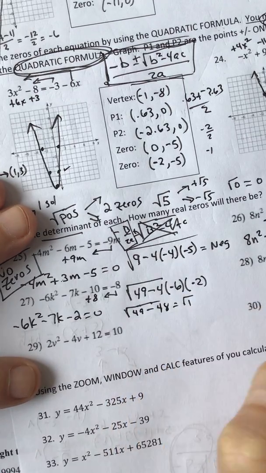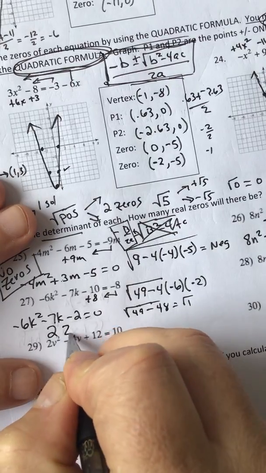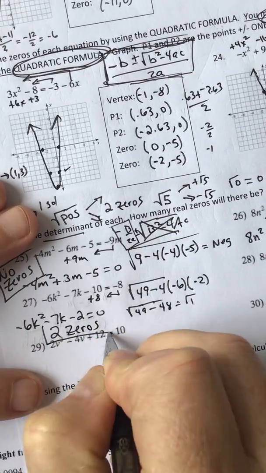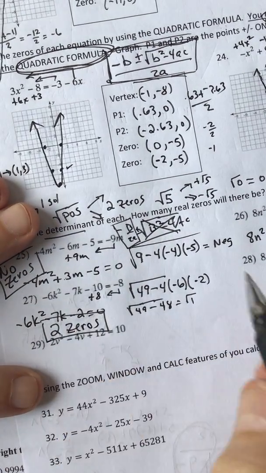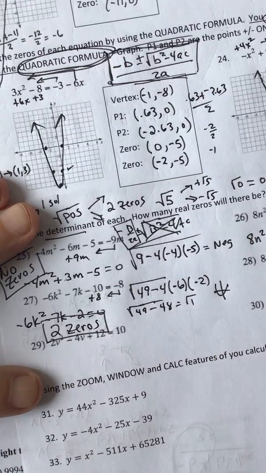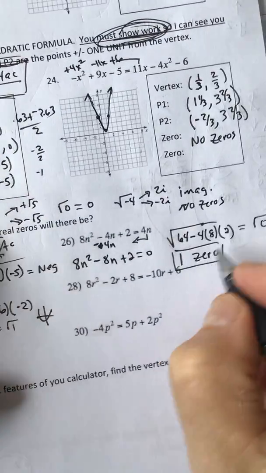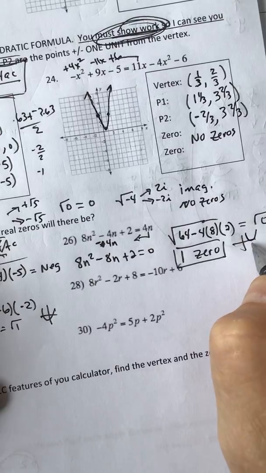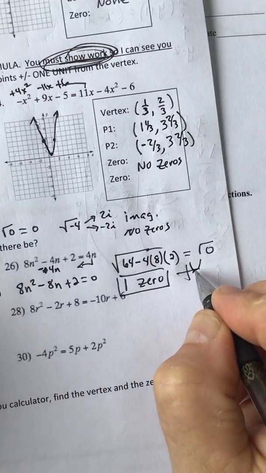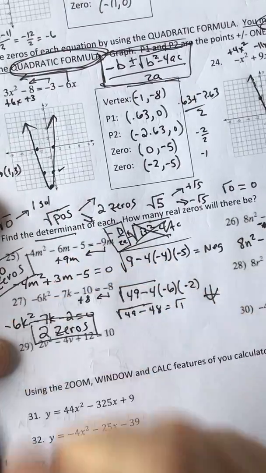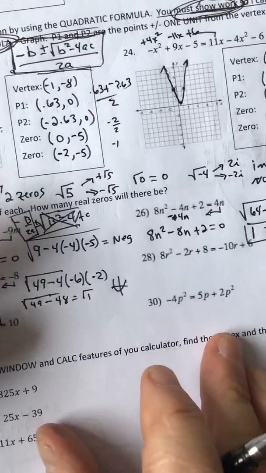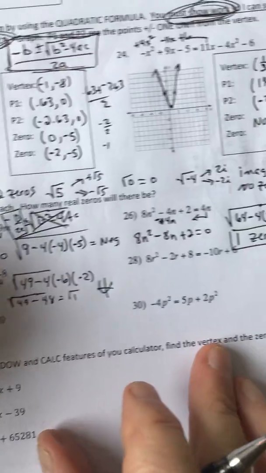That's the square root of 1, that's positive, 2 zeros. This has 2 answers. It's going to cross the x-axis twice. That's what that means. This one up here is going to touch the x-axis only once. This one over here never touches the x-axis. So we can get an idea of what the graph is going to look like.